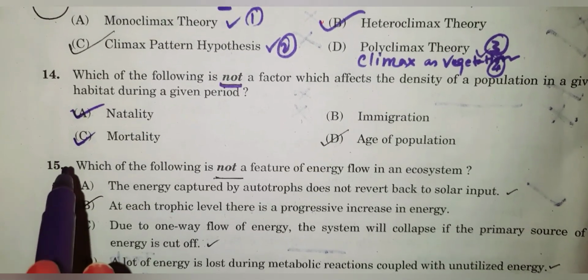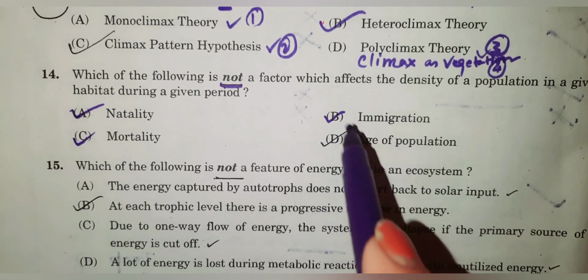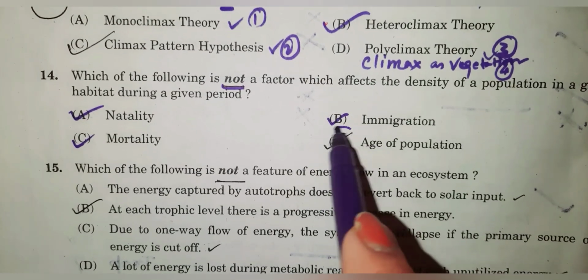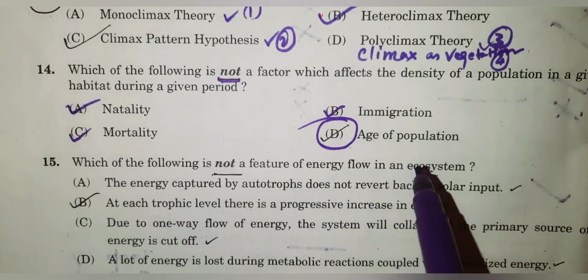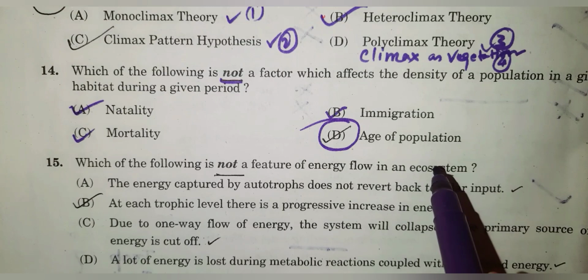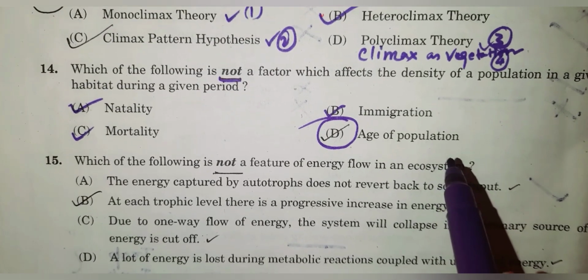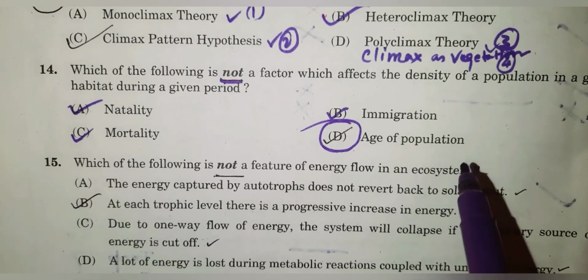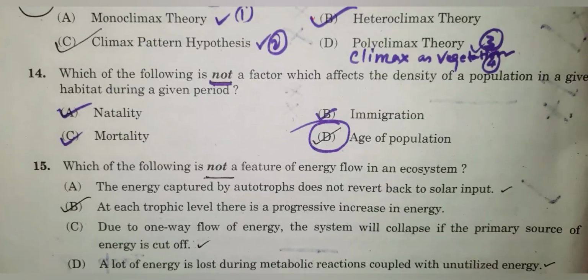Mortality is the death rate, it will definitely affect. Immigration, it will affect. Only thing that will not affect is age of population. Here we are only concerned about the number of individuals that are there in the population and not their age. So this is the correct answer.